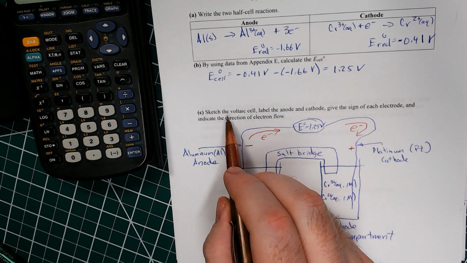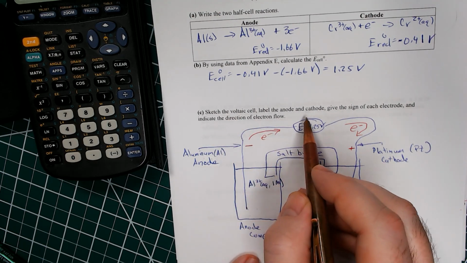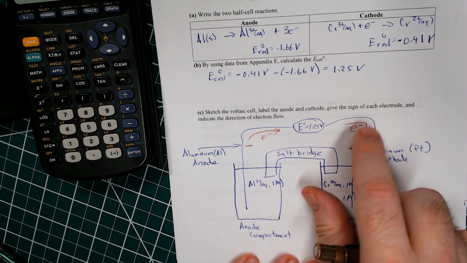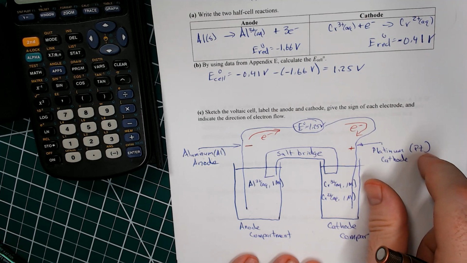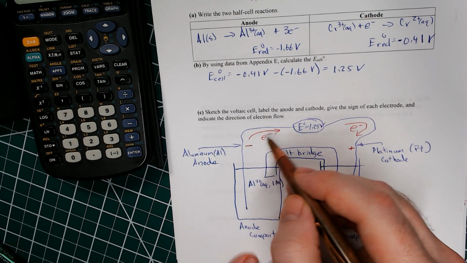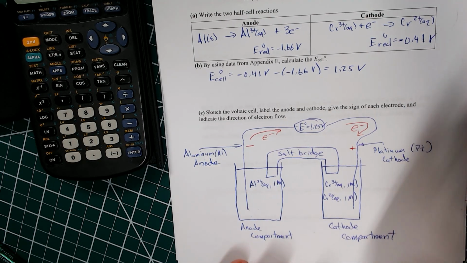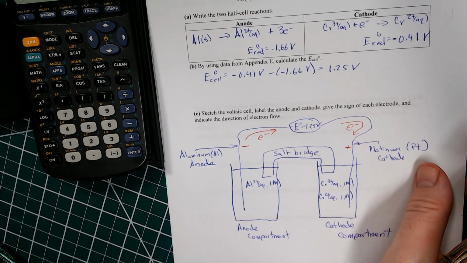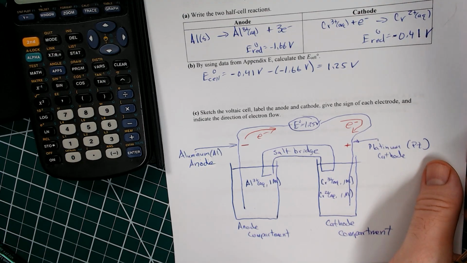So let me make sure I have it. Sketch the voltaic cell, label the anode and the cathode. So there's the anode, there's the cathode. Give the sign of each electrode, negative and positive. We did that. And indicate the direction of electron flow. We did that. So there we have drawn our entire diagram for that particular cell.